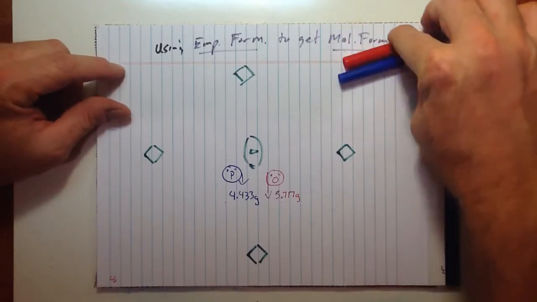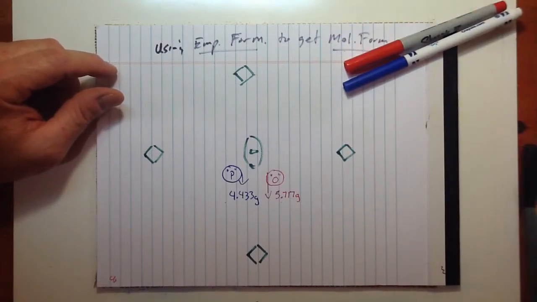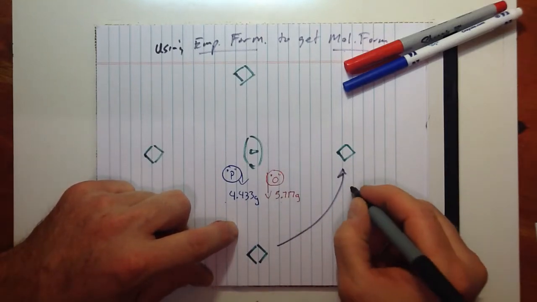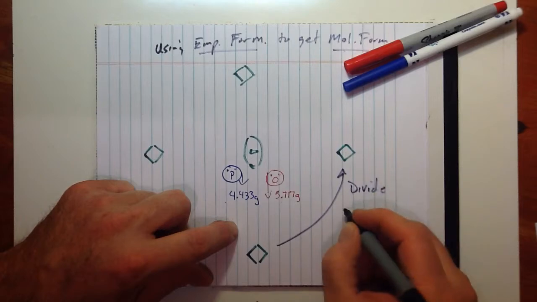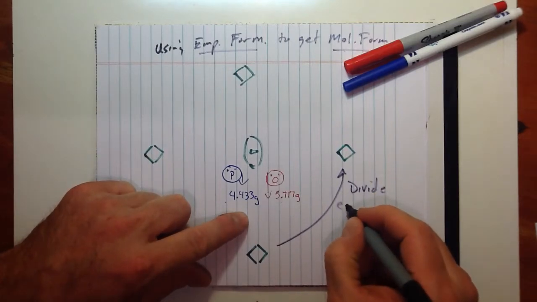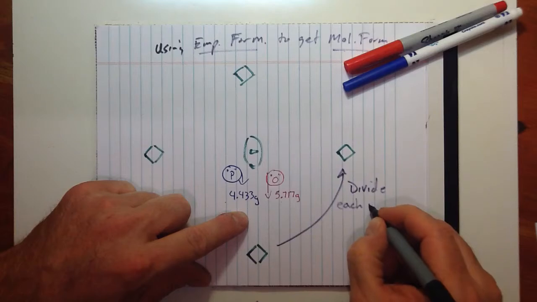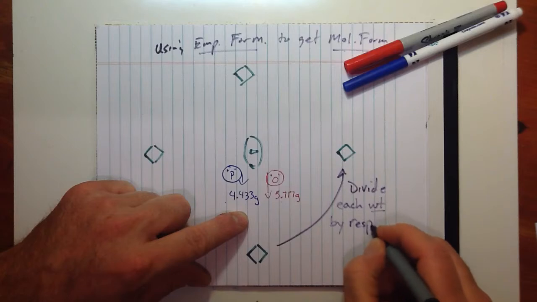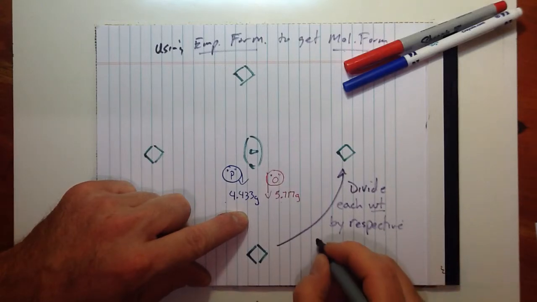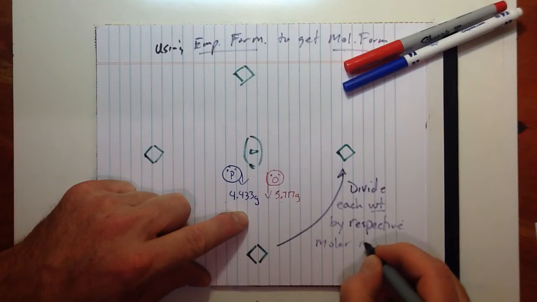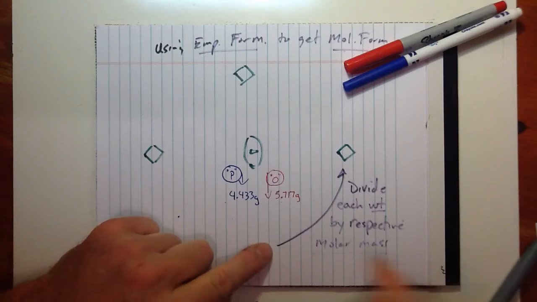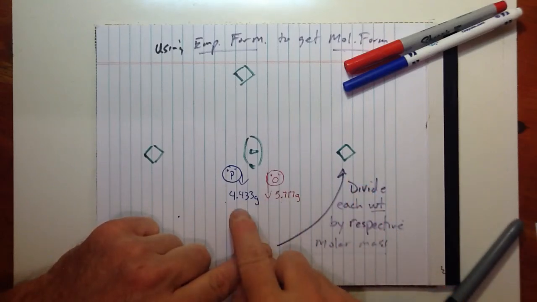Now here's the first thing you must do for these types of problems. It's our first step. We must divide each mass, so I'll just say weight, by the respective molar mass. My black is dying, so I might have to switch to green. So to get to first base, we have to divide each of these by their respective molar masses.